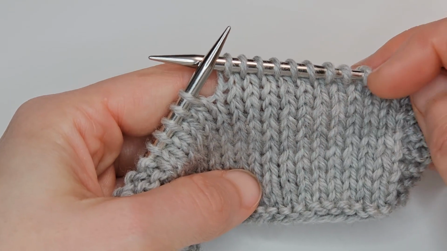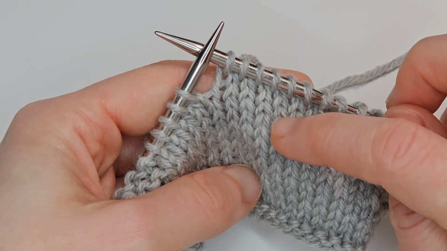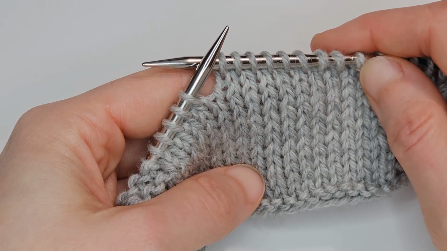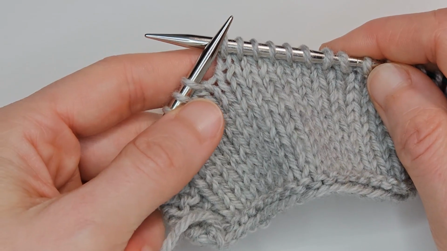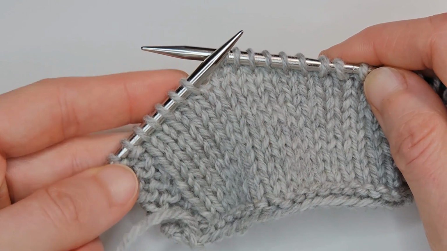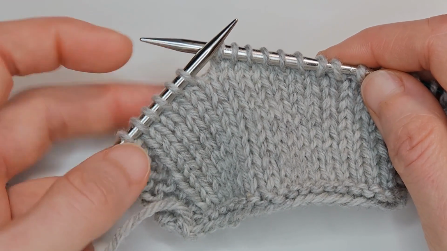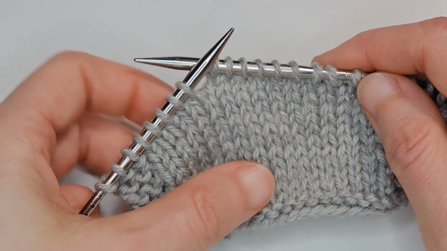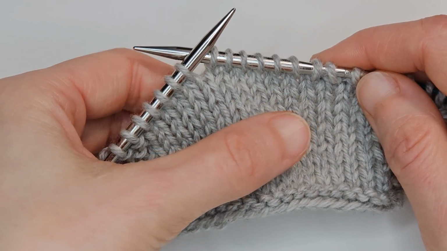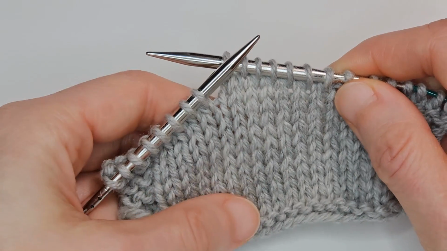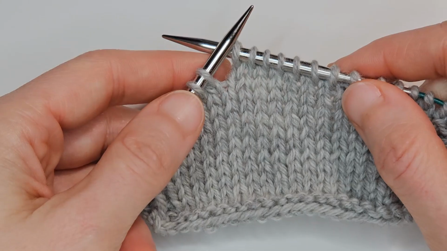Now I have made mistakes several rows down, and in those cases, it really depends on how you want to fix it, how much time you want to spend in order to fix it. Sometimes it's not hard to unknit a few rows, and just unknit a few rows and then fix your mistake. But that's one really easy way, is to just unknit.